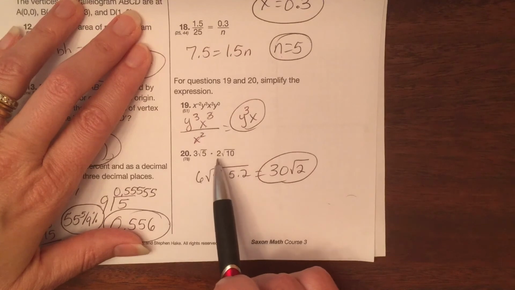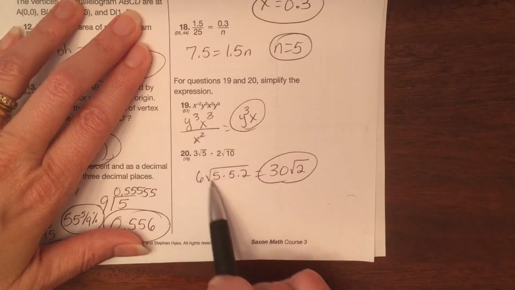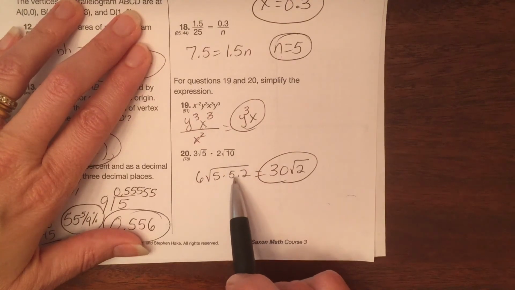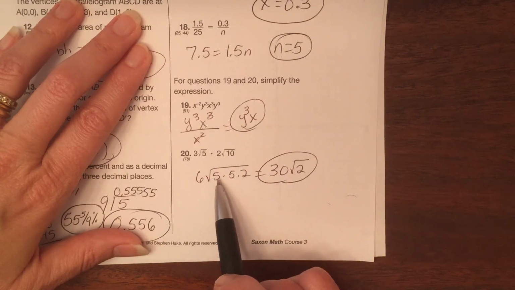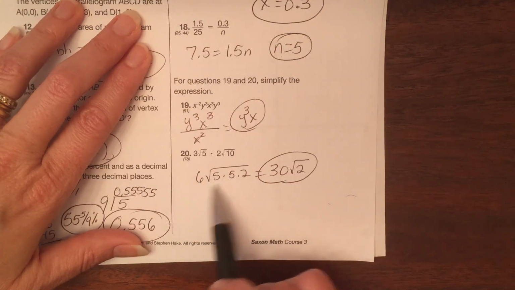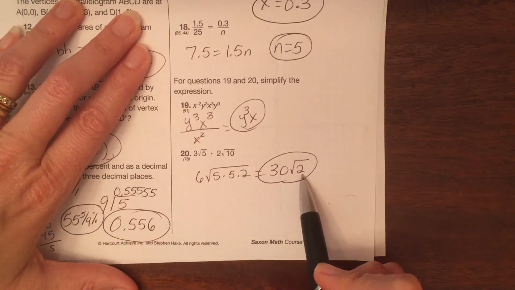3 radical 5 times 2 radical 10. I did 3 times 2 and I got 6. And then I put them all into the same radical. 5 times 10, and I broke the 10 down into 5 times 2. So here I had 5 times 5, so I can take a 5 out. 5 times 6 is 30. The 2 stays inside. 30 radical 2.